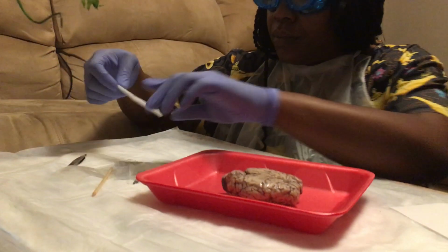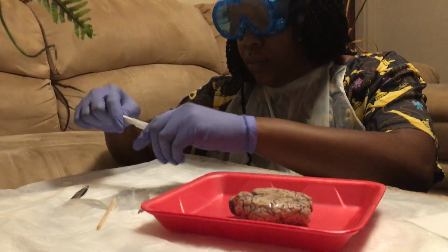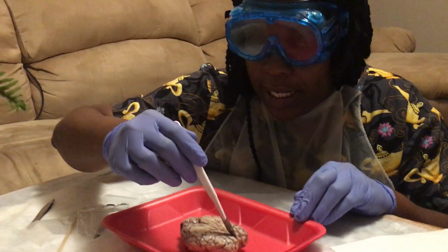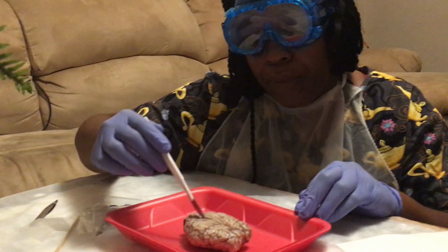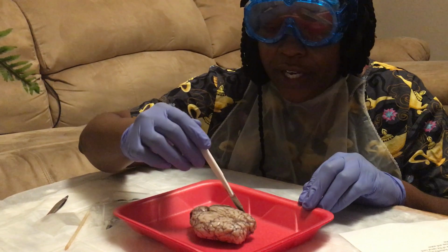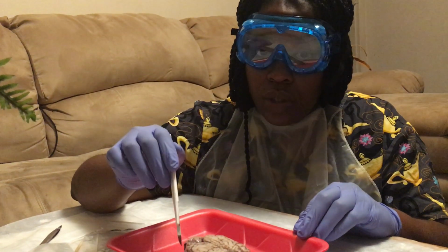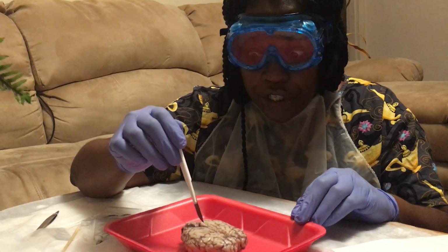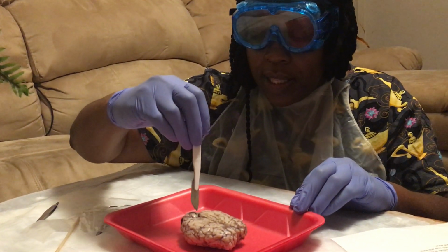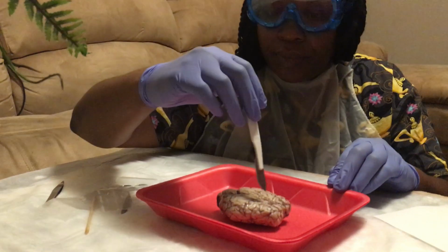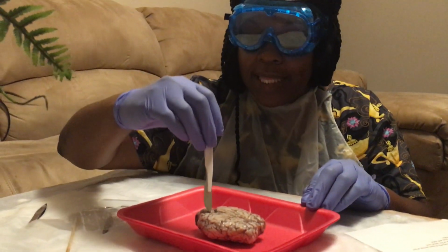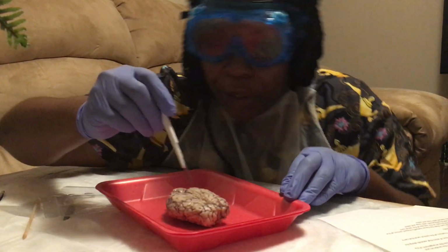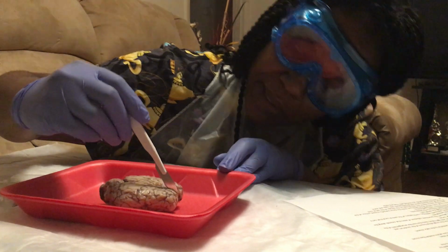So, once again, the line that goes straight down the middle that separates the two hemispheres is called the longitudinal fissure. And this one that separates the cerebrum and the cerebellum is called the transverse fissure. But I'm going to go ahead and make my cut down the middle.